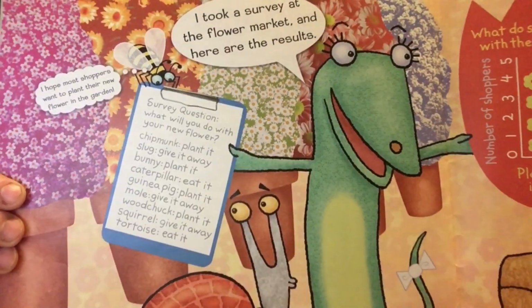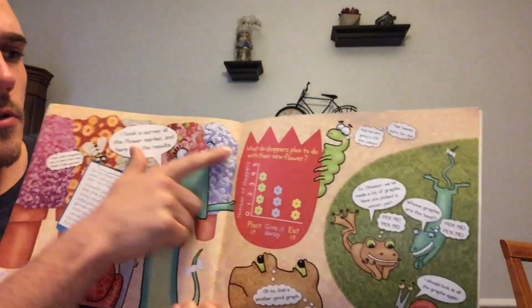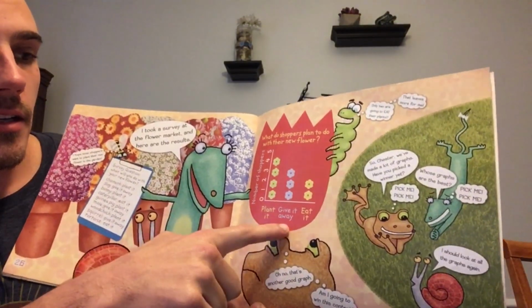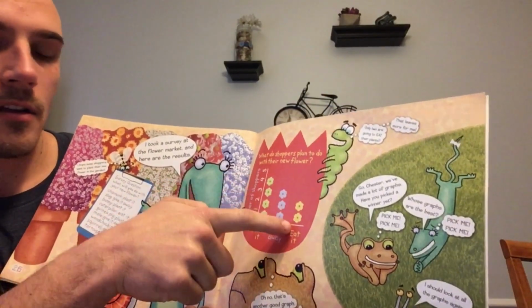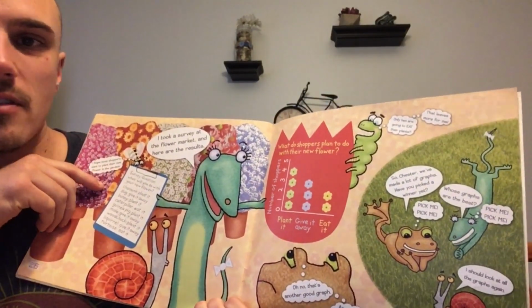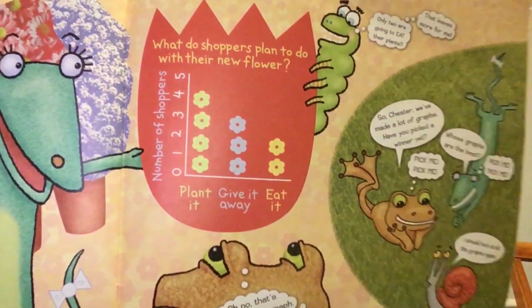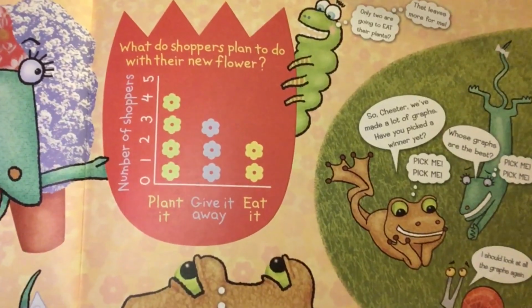Okay, so this is his information. And over here we have his graph. What do shoppers plan to do with their new flower? Plant it, give it away, and eat it. And you put a little flower to count for each person. So this is kind of like a picture graph, but it also looks kind of like a bar graph. And we can look at it quickly to figure out what most people are going to do with their new flowers.